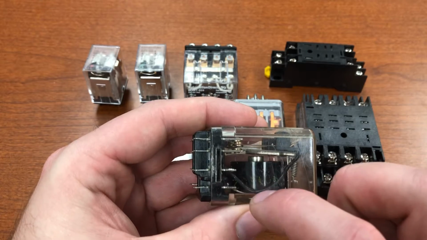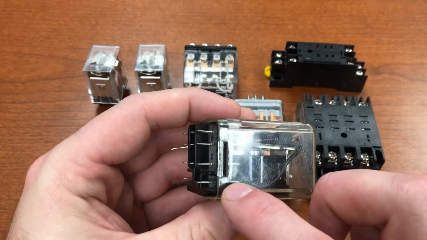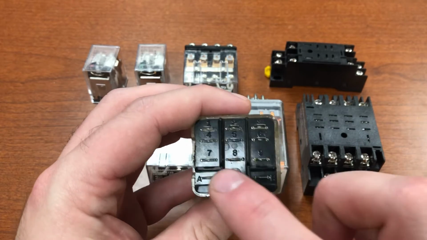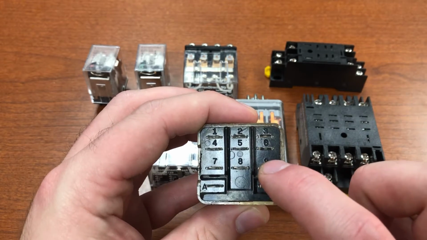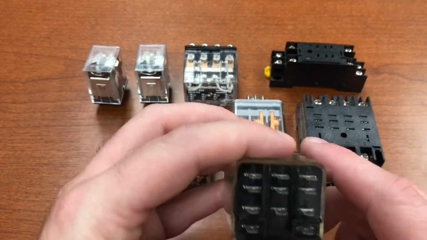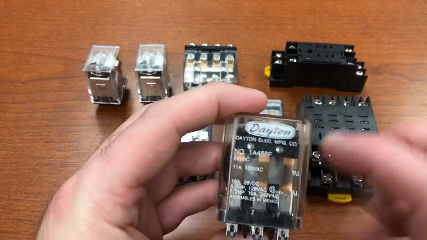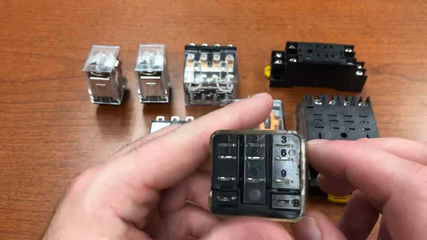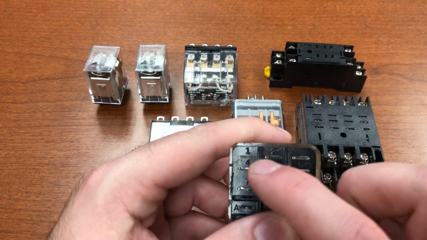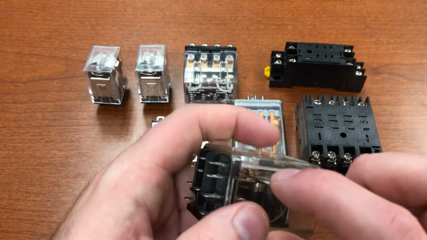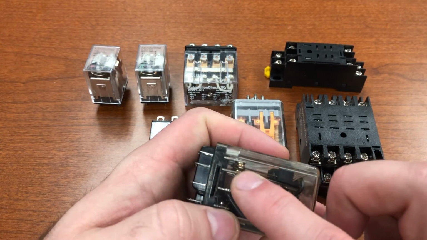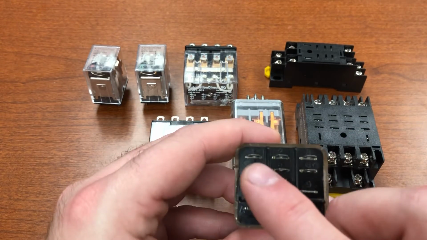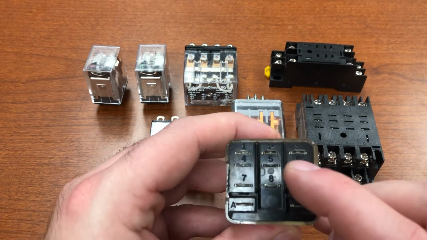All right, so down here at the bottom is where the coil connects. So on this one it's called A and B. And then 7, 8, and 9 is the common point of the contacts. So this relay has 3 different sets of contacts. And then these top numbers are where the contacts move to and from. Okay, so we have 1, 2, and 3, and 4, 5, and 6.